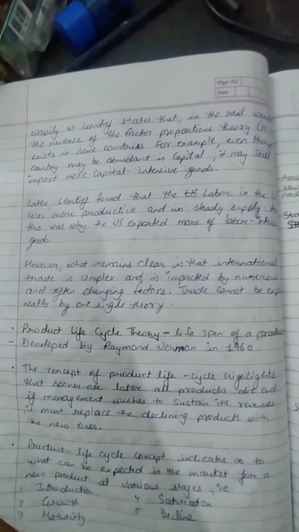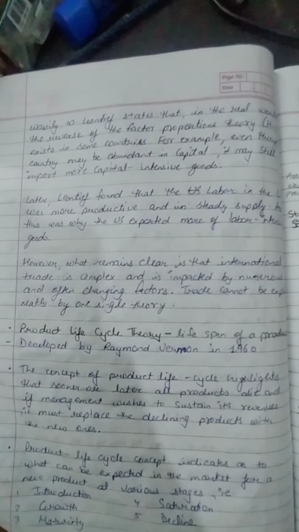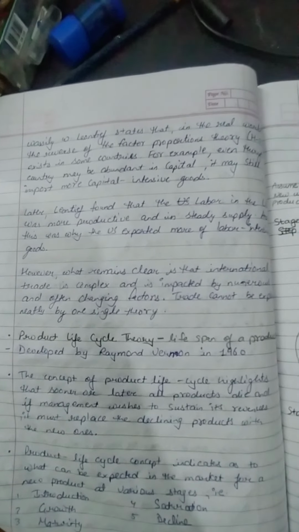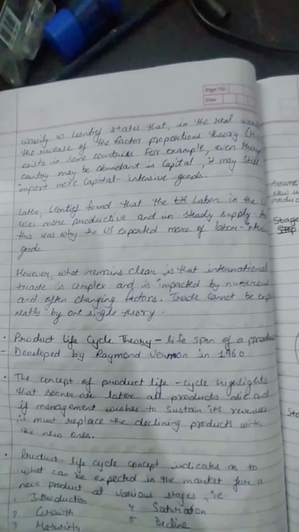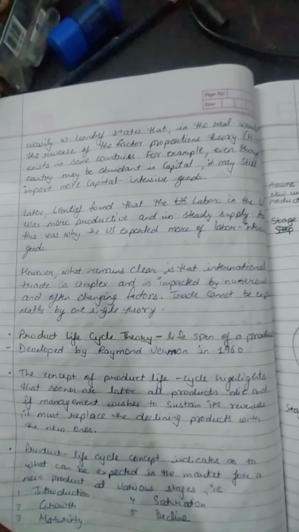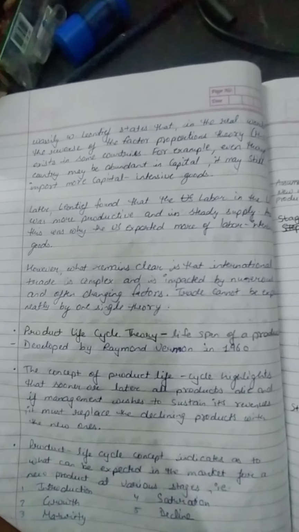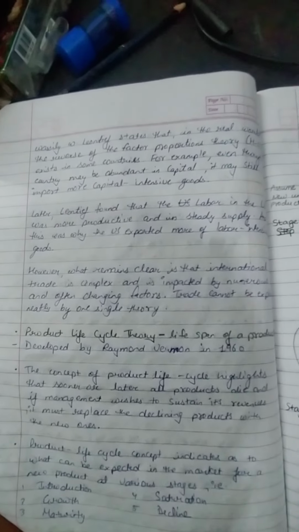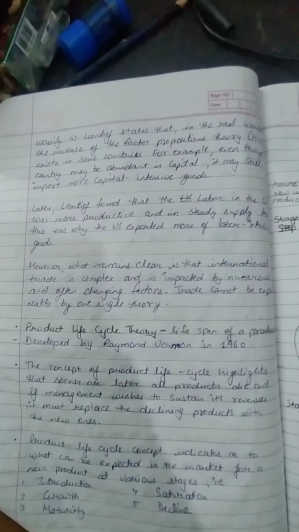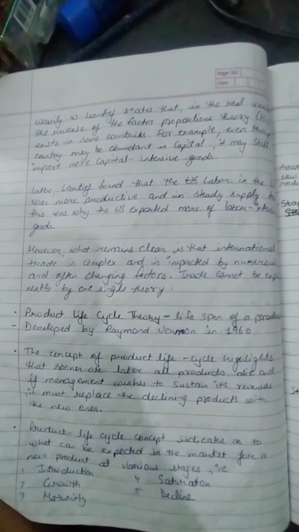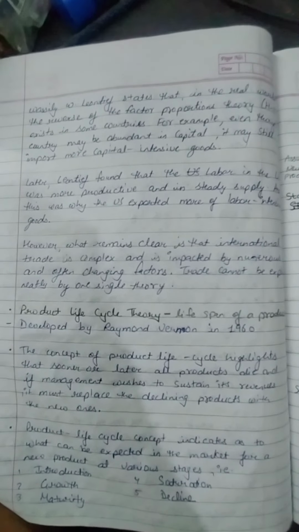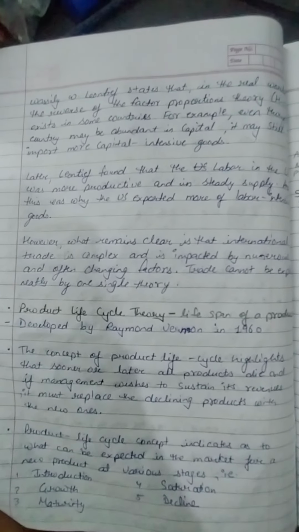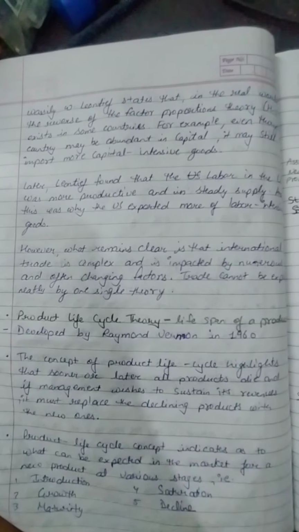However, what remains clear is that international trade is complex and is impacted by numerous and often changing factors. Trade cannot be explained neatly by only one single theory. So this is in very simple and clear words what I have explained about the Leontief paradox.